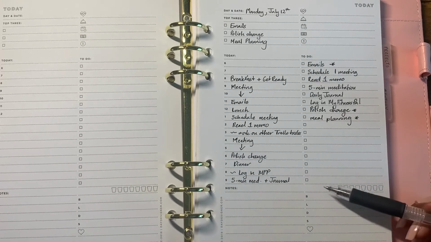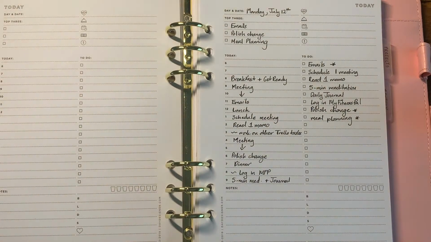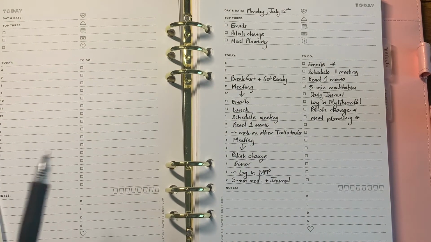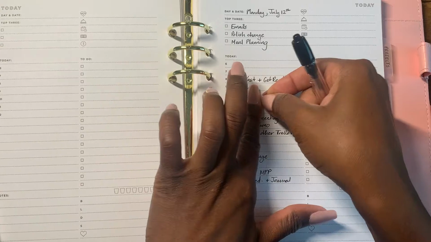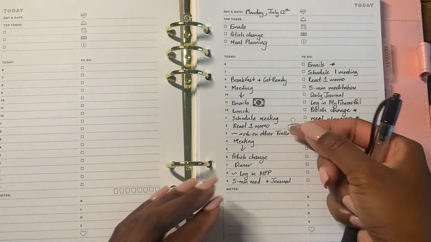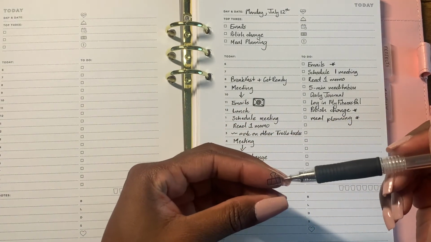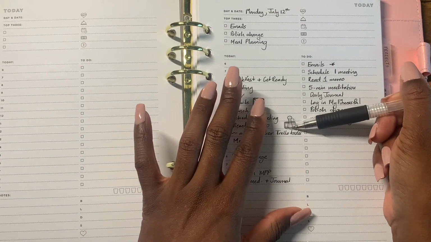So I don't tend to use a lot of stickers in my functional planning, but since I have them, I might now. Since I have that emails thing, I could just put an email sticker. There you go. And if I need to schedule or read a memo at work, I could probably put this little clippy. This is me completely not having my tweezers because, again, I don't really use stickers.